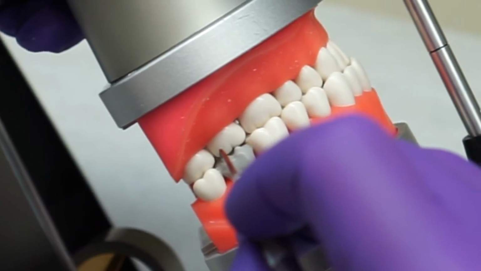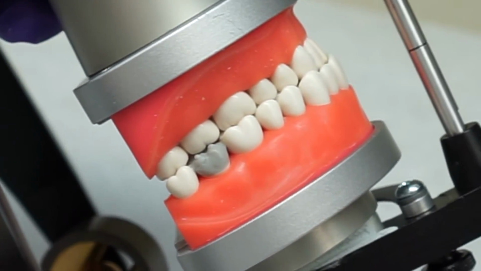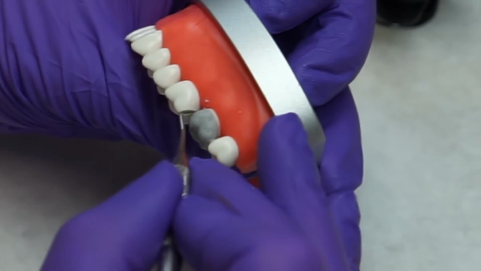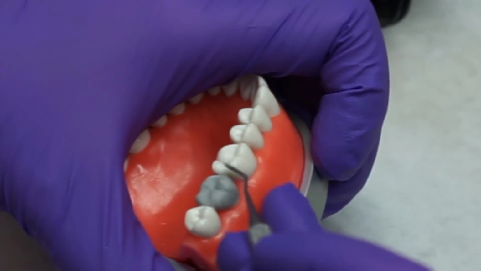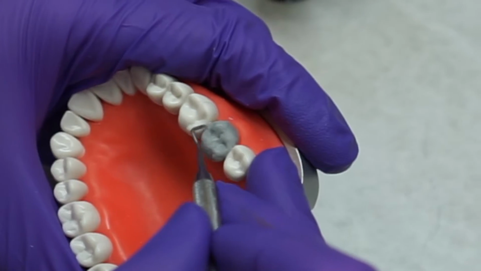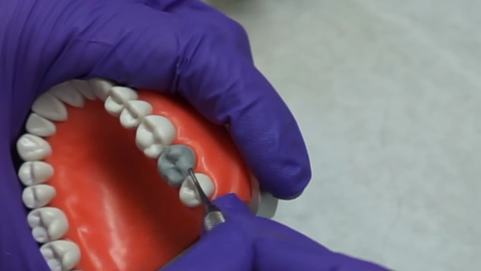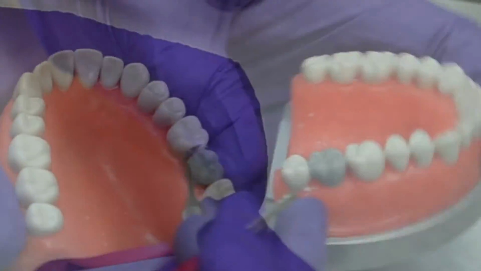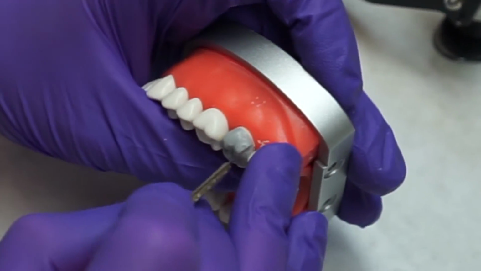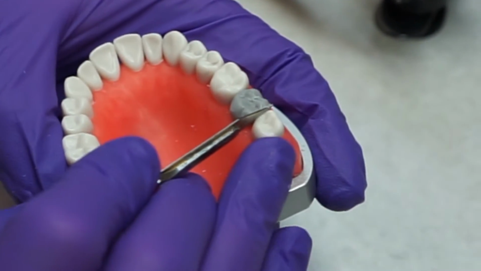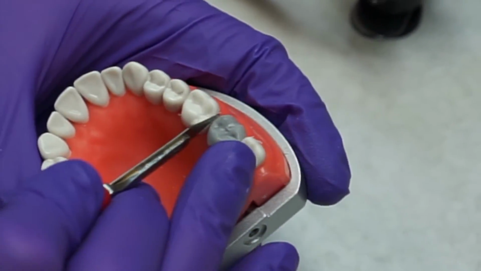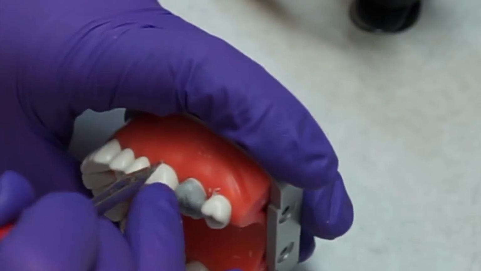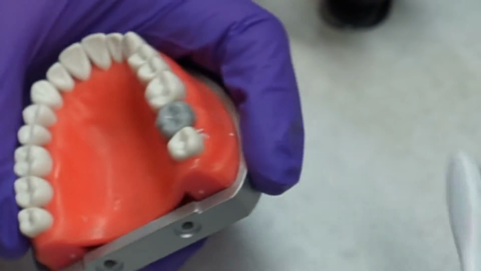Check in occlusion, and then add wax to the cusp until you're in occlusion. Now we've built it up, let's trim the interproximal aspects using a carver. Continue refining the interproximal aspects with a red handle knife, and then define your occlusal anatomy using a triangular instrument.